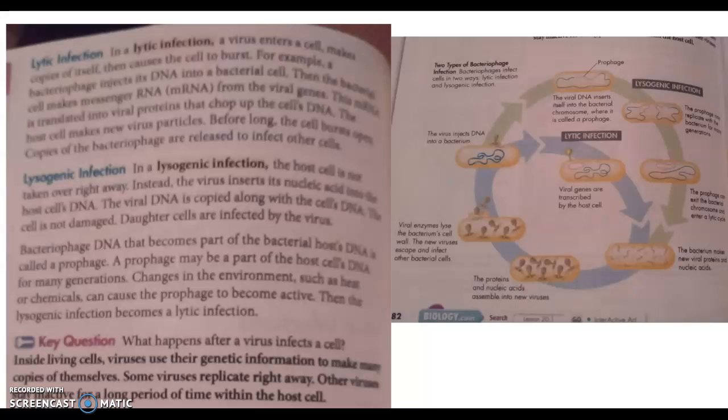Changes in the environment, such as heat or chemicals, can cause the prophage to become active. Then the lysogenic infection becomes a lytic infection, and the cell bursts open and releases it, and that is when you get sick from the lysogenic infection. And here is a diagram showing the lytic infection. In the lysogenic infection, it goes through the prophage stage and it's copied, making generations, and then it is activated to go into the lytic infection.